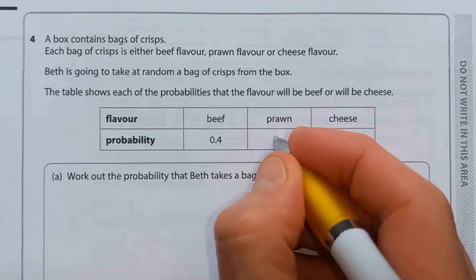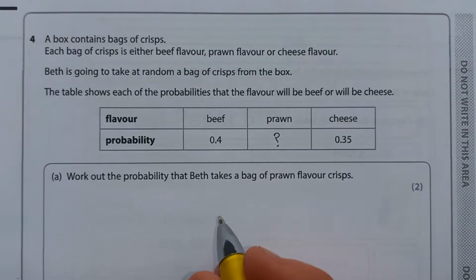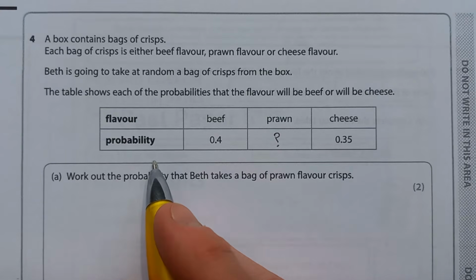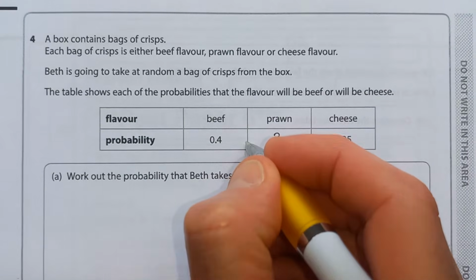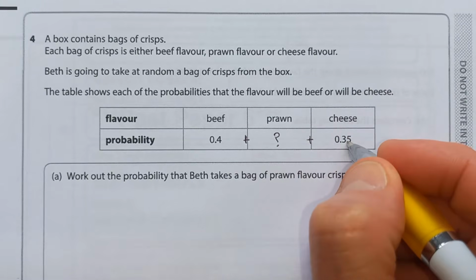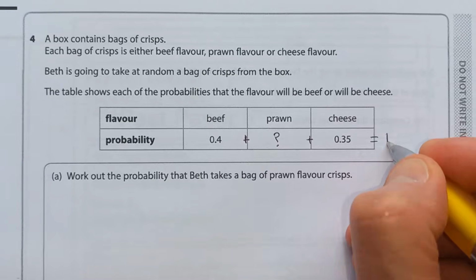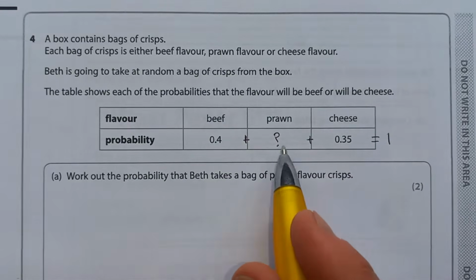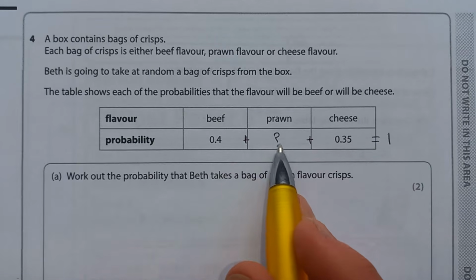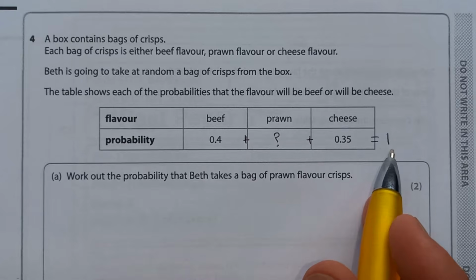Okay, so we don't know what this is. But with probability, what we know is that all probabilities, the total of them always add up to 1. So the probability of beef plus the probability of prawn plus the probability of cheese must equal 1. So if we want to know the probability that she picks a prawn bag of crisps, we need to work out what number is going to make this add up to 1.